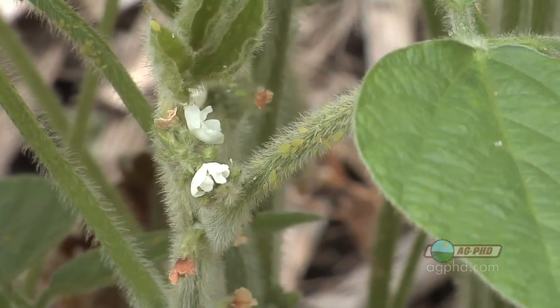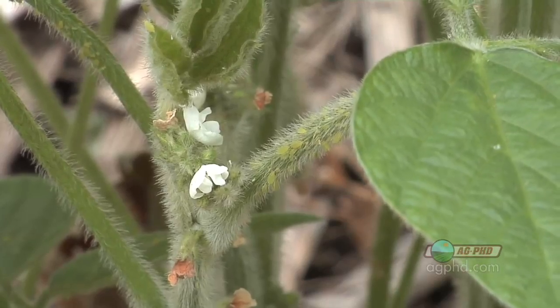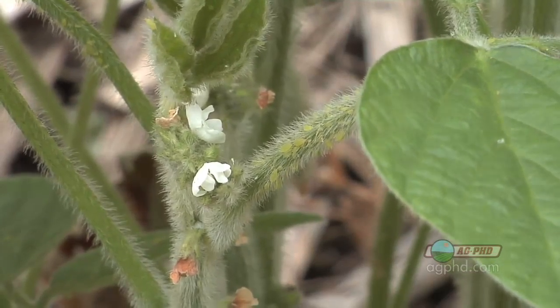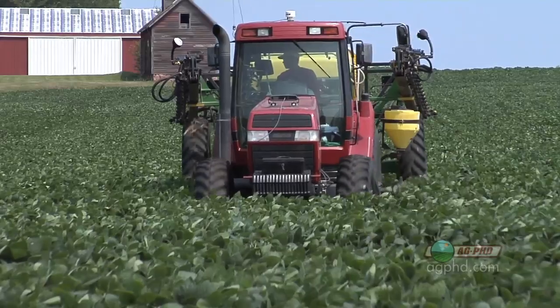What we usually figure on our farm is we're going to gain about 50% control on the aphids. So it'll hold them back. It might prevent us from having to spray 2 times for aphids, but it's certainly not going to kill them all. You still have to be out there scouting.